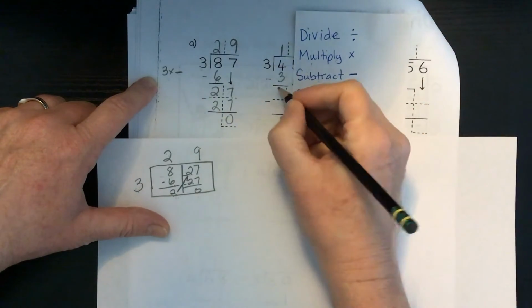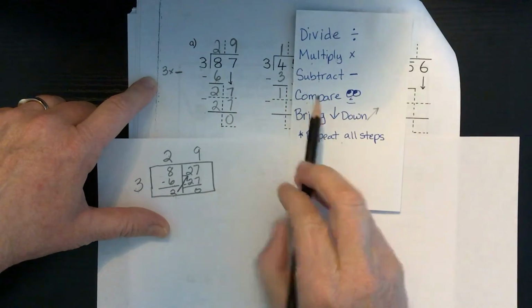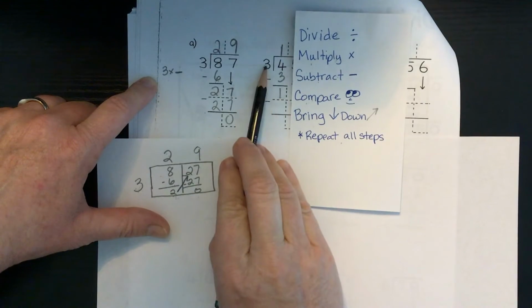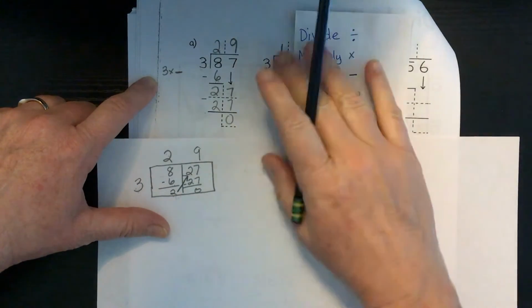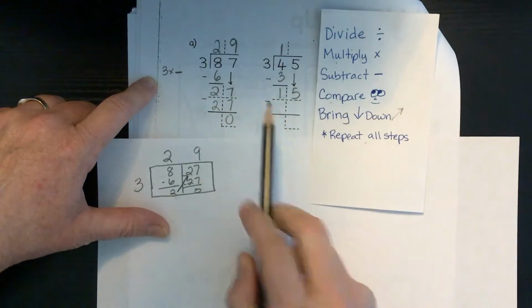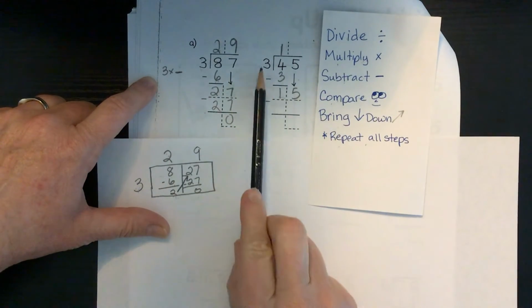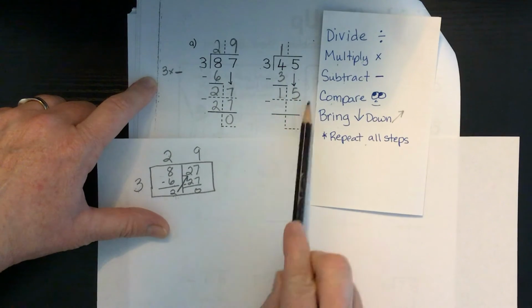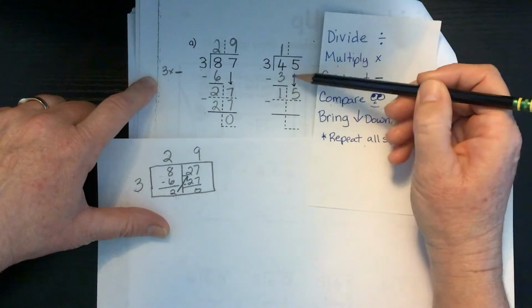4 take away 3 is 1. I compare. It is less than my divisor. So I see, yep, I have a number to bring down. It's a 5. So then I say, oh, new problem. I've got to repeat. 3 divided into my new number, which is 15. And you can see where my 15 came from.